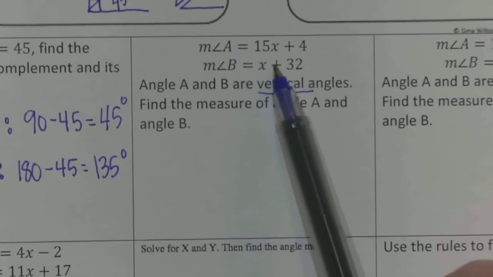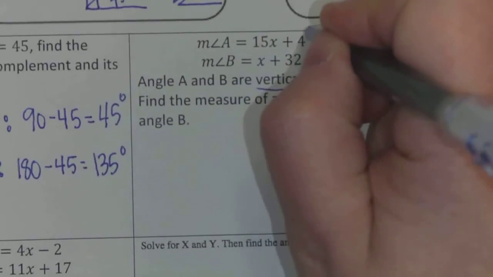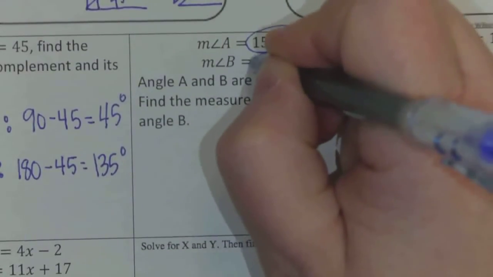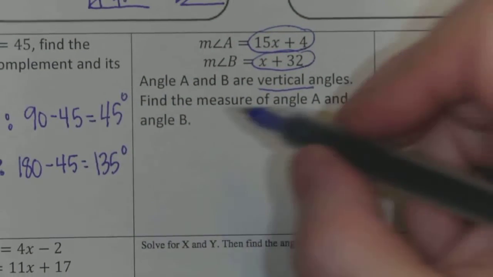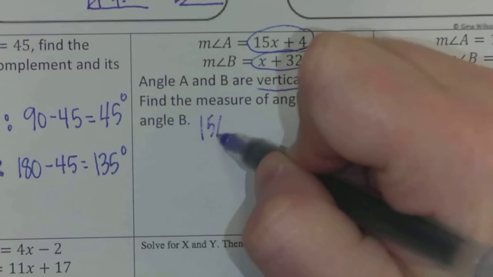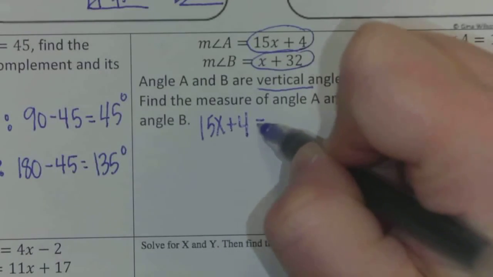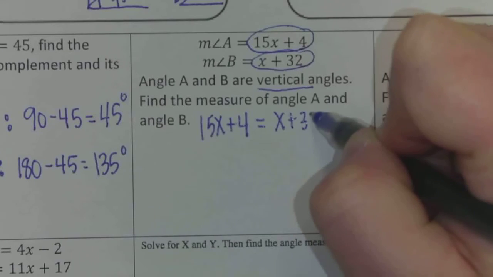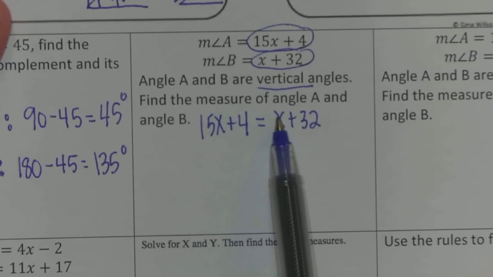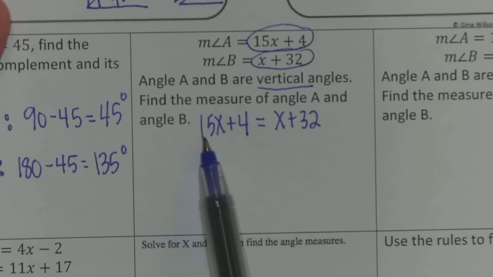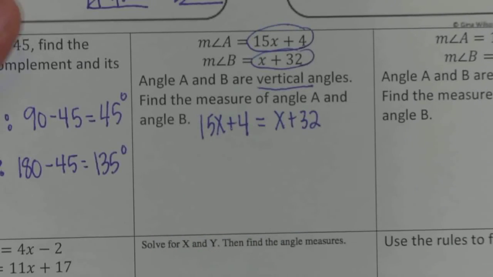So if these two angles are equal to each other, what can I do with this stuff right here? I can set them equal to each other. So I'm going to go 15x plus 4 equals x plus 32. And I'm going to solve that equation. In order to solve that equation, I need to get all of my x's on one side together. So do you want to move the x this direction or the 15x the other direction?